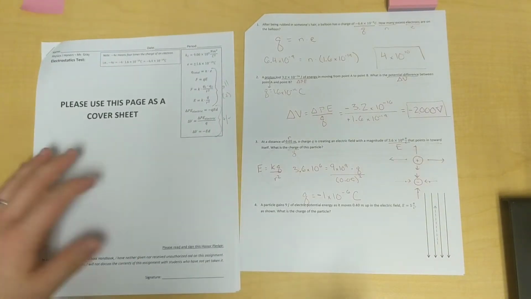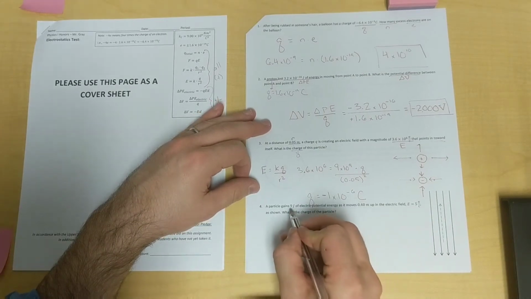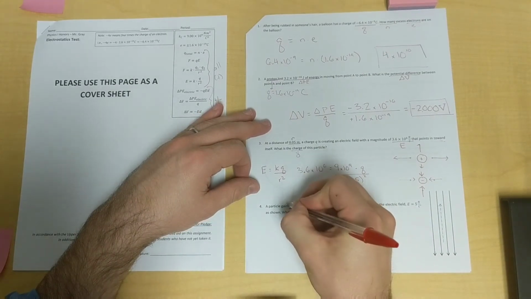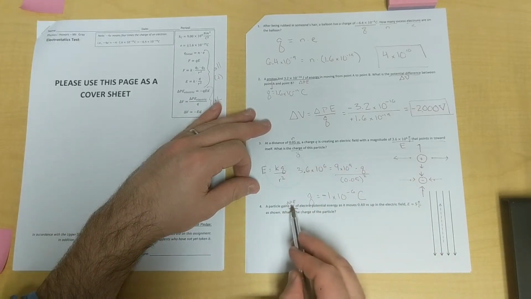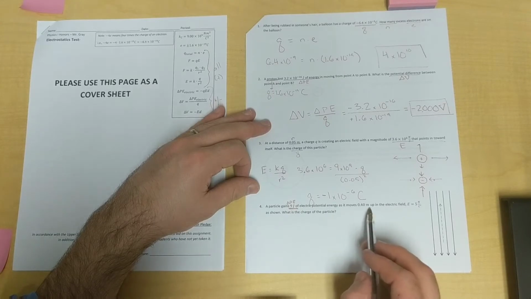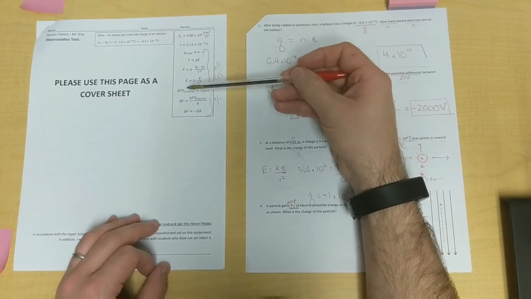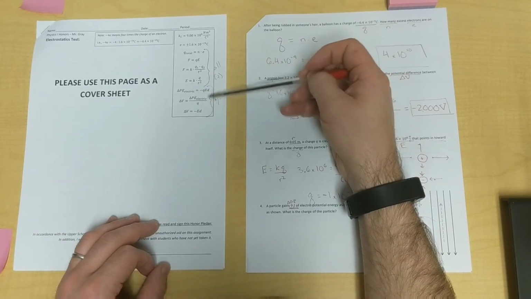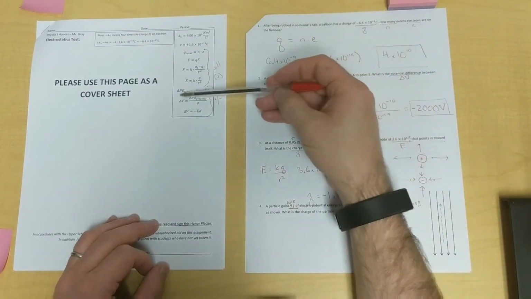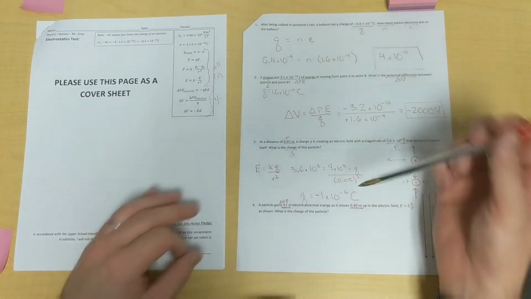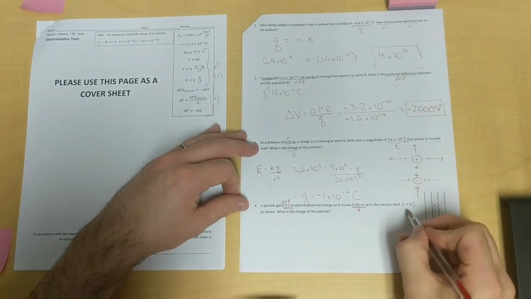All right, number 4. A particle gains 9 joules of electric potential energy. So this 9 joules right here is delta PE, or change in electric potential energy. As it moves 0.4 meters, so that's the distance that it moves. Notice that all of our formulas that have to do with distance are down here with the change in potential energy. So if you have change in potential energy and a distance, we're going to use D for distance and not R for distance.